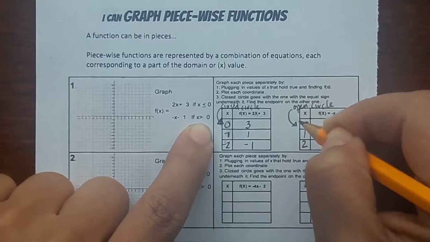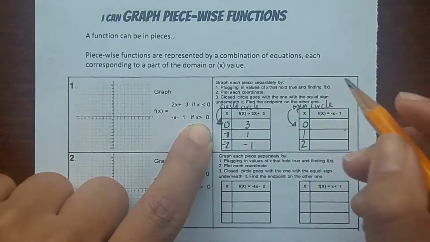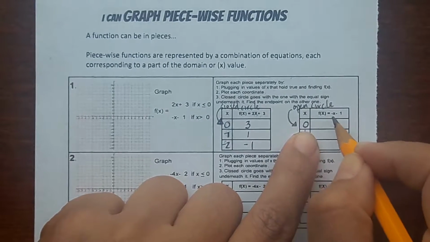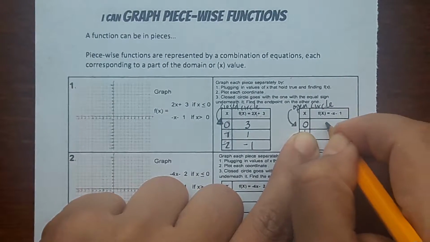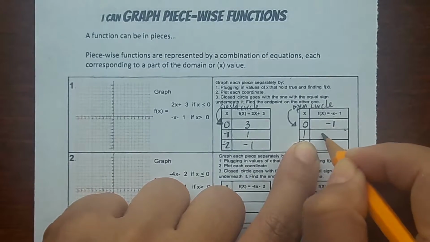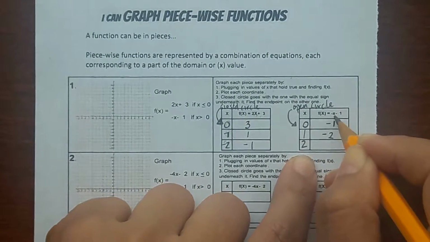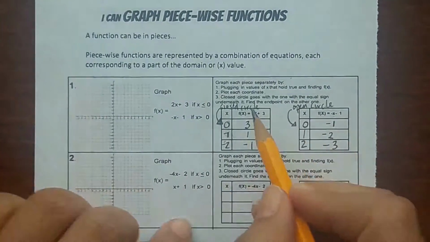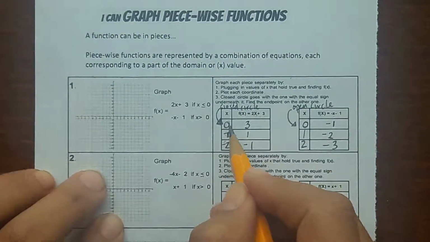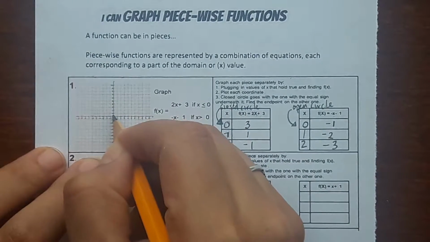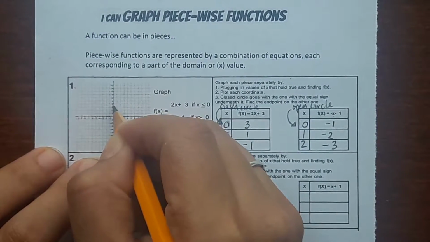So values that are bigger than 0 will be 1, 2, 3, 4, and so forth. We only need a few, we don't need many. Again, plug it in, so wherever you see an x, put in your value. So negative of 0 minus 1 is -1. -1 minus 1 is -2, and then -2 minus 1 is -3. Okay, so then all you're going to do is plot these values with a closed circle at the point 0, 3. So go to your graph 0 and then 3, closed circle.